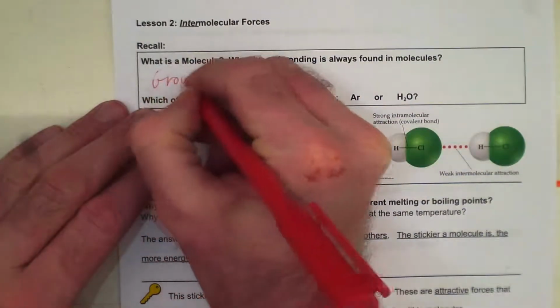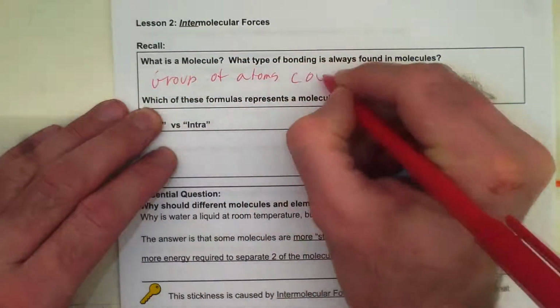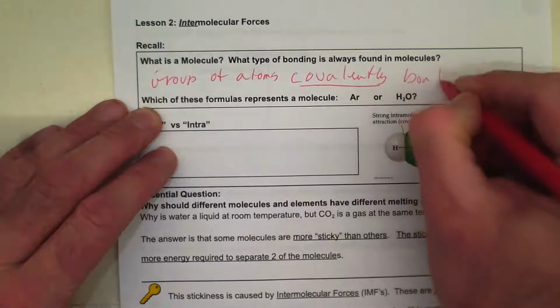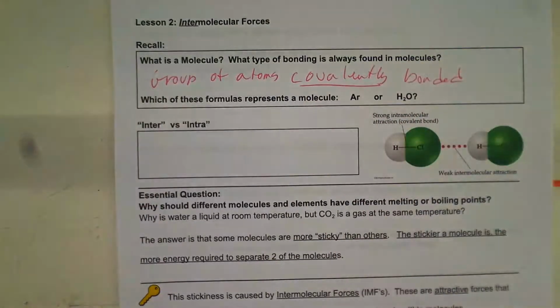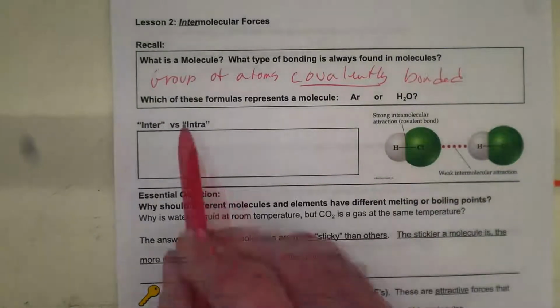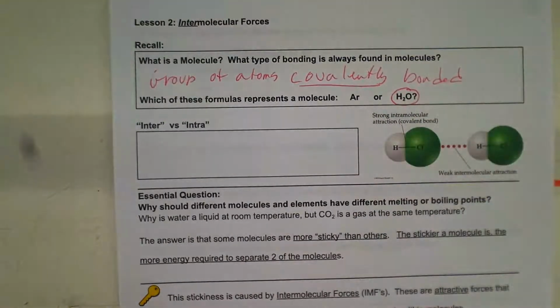Whenever you see the word molecule, you should think of covalent. So group of atoms, covalently bonded, as opposed to salts, which are ionically bonded. Notice there's no ions here, so we know that's not true. So which of these formulas represents a molecule? It's got multiple atoms here.